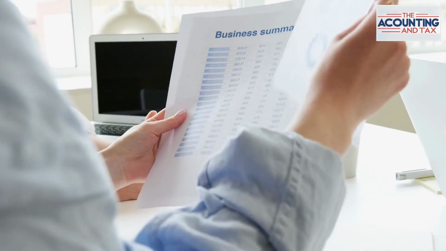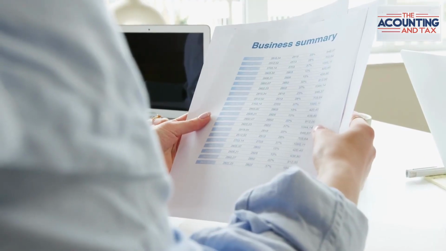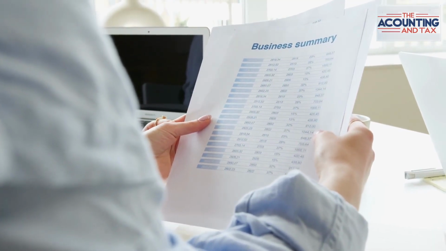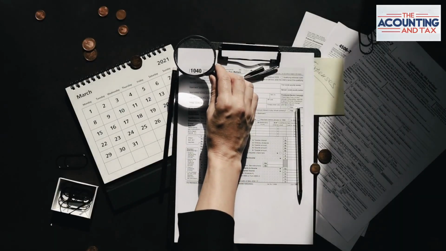What are the reporting requirements for foreign corporations? When a US company starts doing real business in Canada, it stops being just a foreign name on an invoice and starts looking like a taxpayer. That change brings reporting duties.